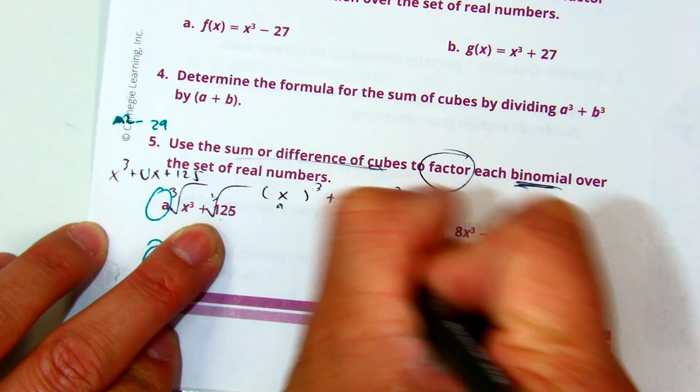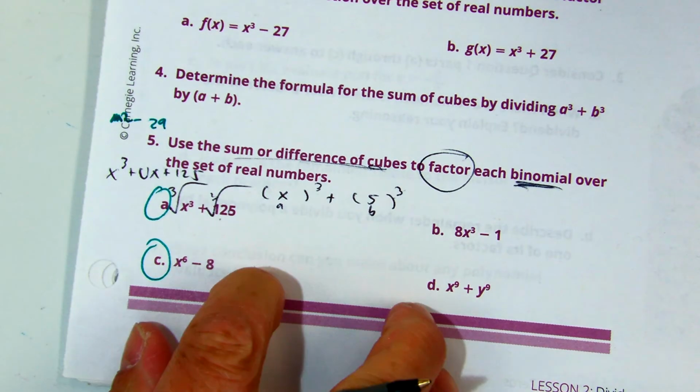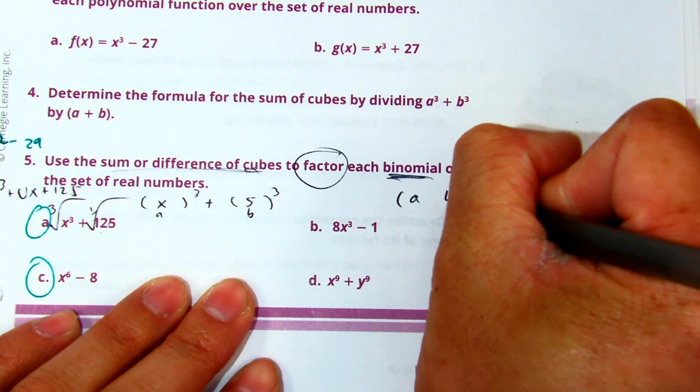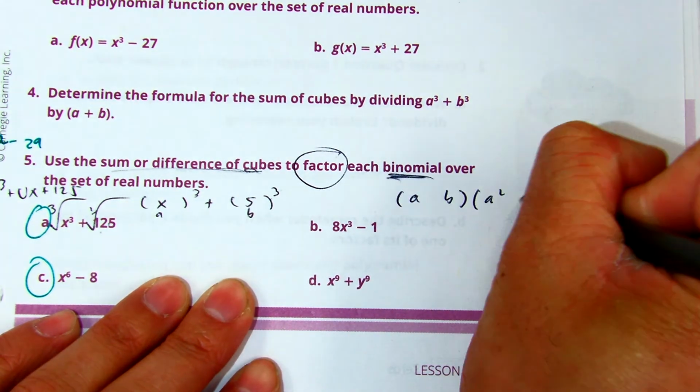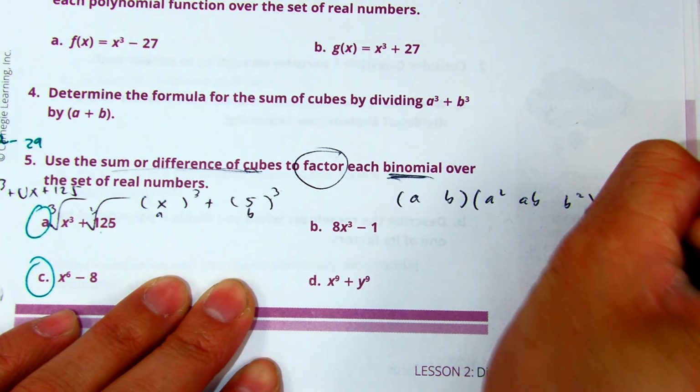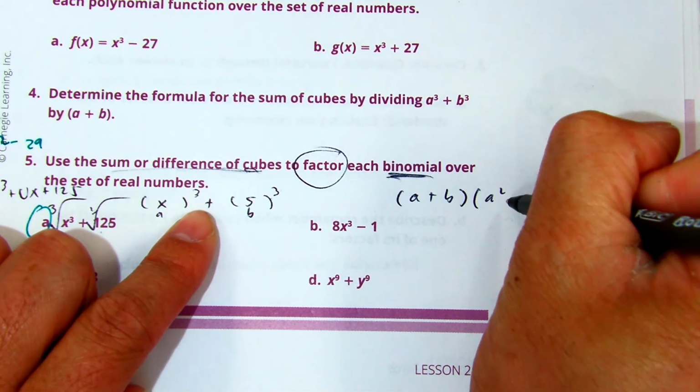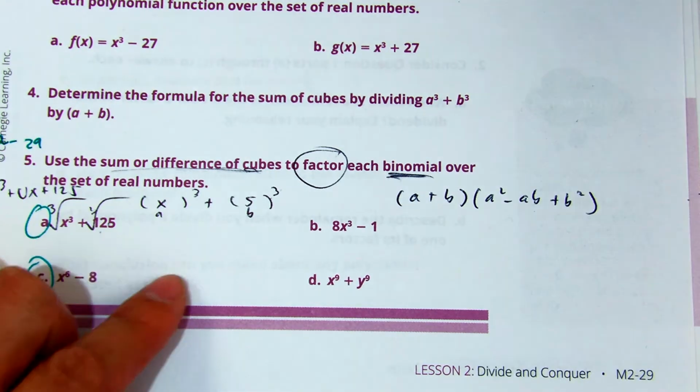This is my a, this is my b. I'm going to plug that into the formula. It's always going to be a, b, a squared, ab, b squared. And then I'm going to use SOAP, same, opposite, always positive. I'm going to do my substitutions.